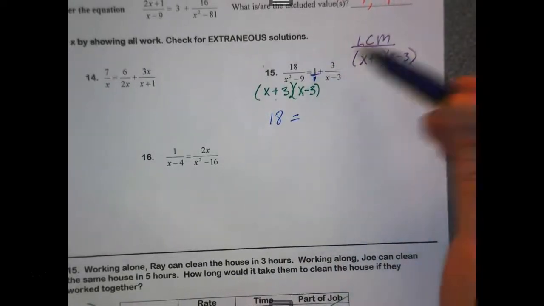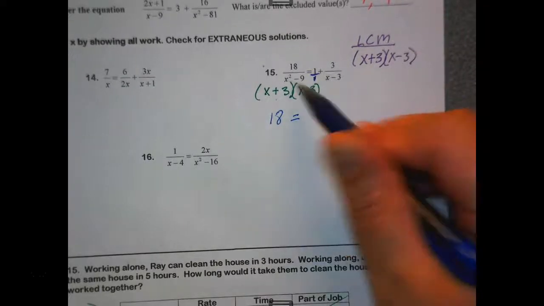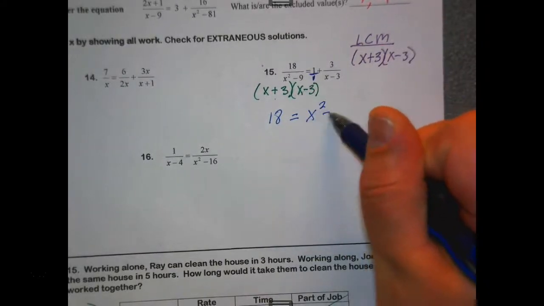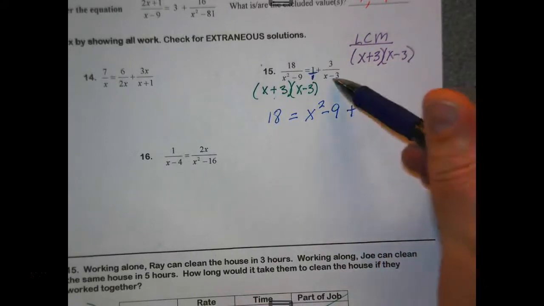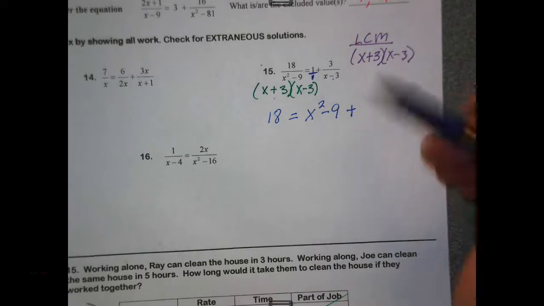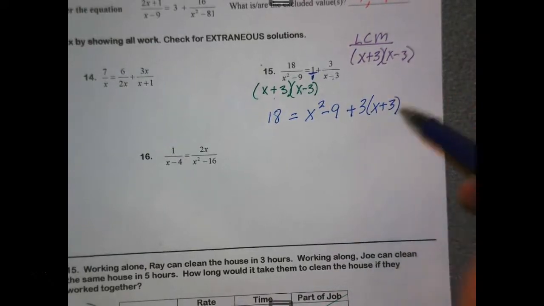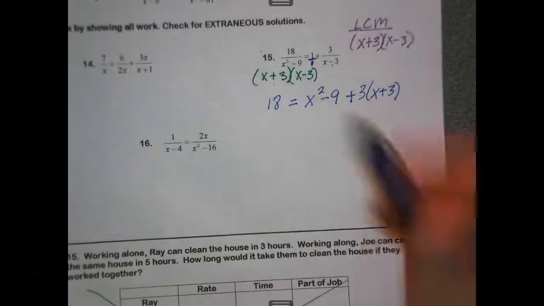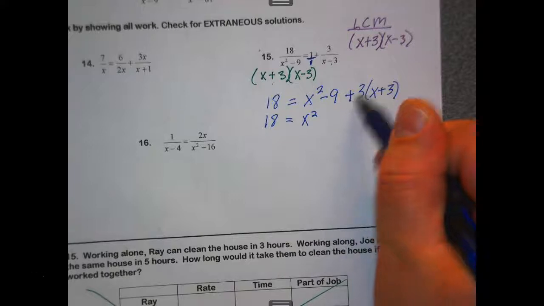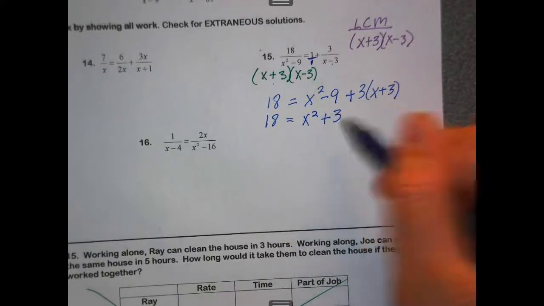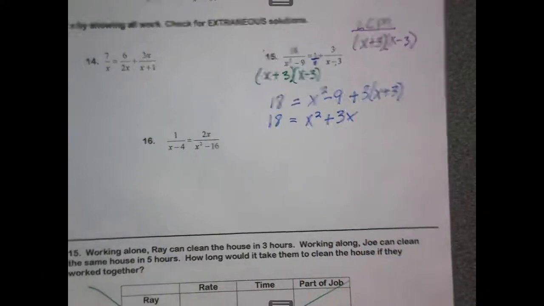This one I have to multiply by the entire thing. If I multiply it back out, it's x squared minus 9, right? And then the x minus 3's cancel, so 3 times x plus 3. So for x, we see 3x plus 9, minus 9 cancel out.